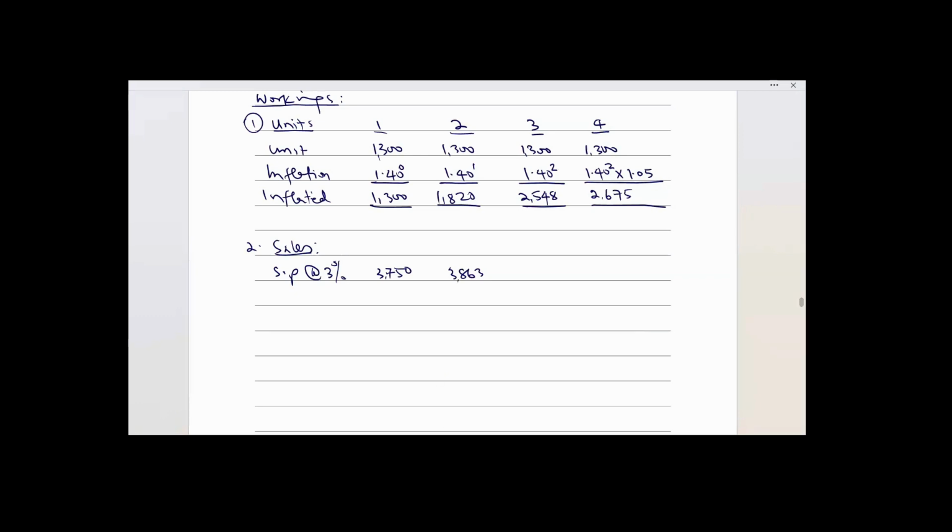What you have in your calculator, multiply by 1.03 equals 3,978. Then for the final year, multiply by 1.03 equals 4,098. So these are the inflated selling prices.